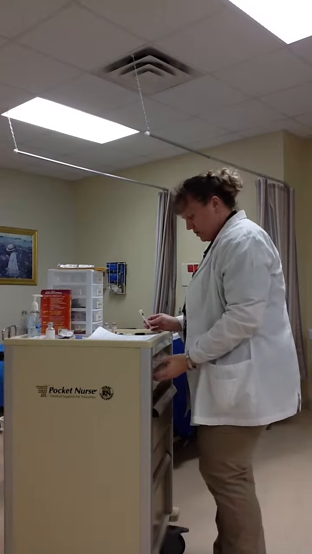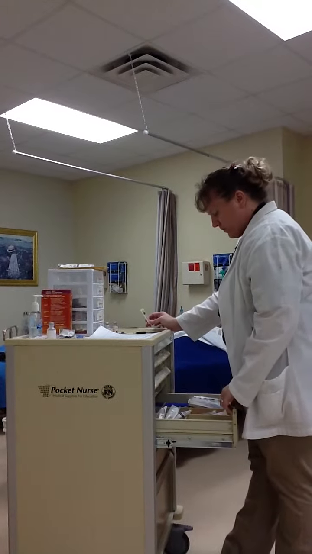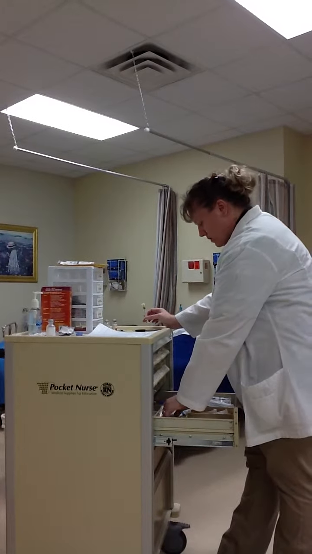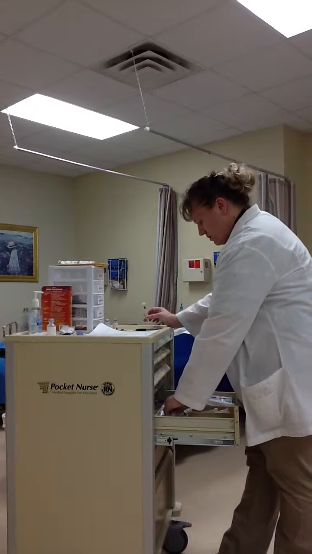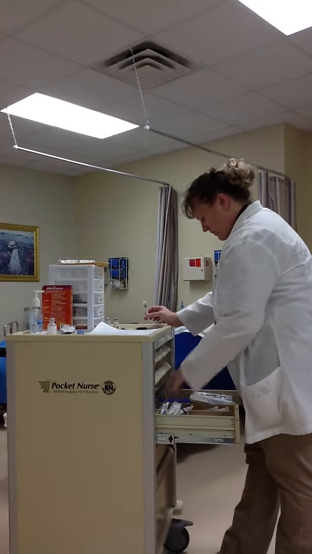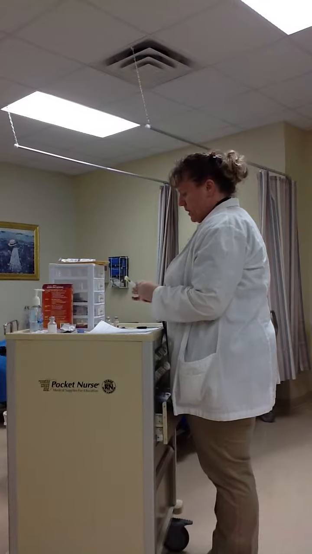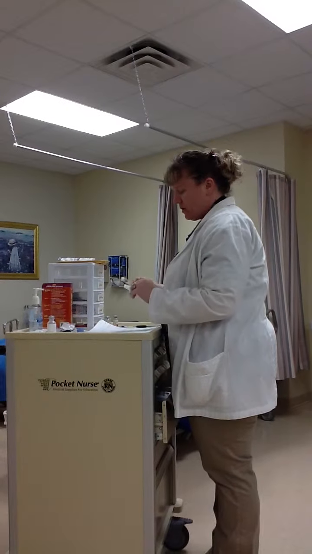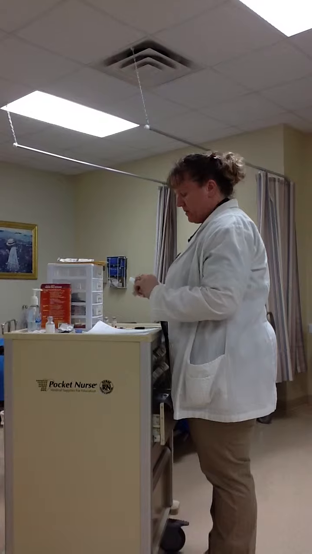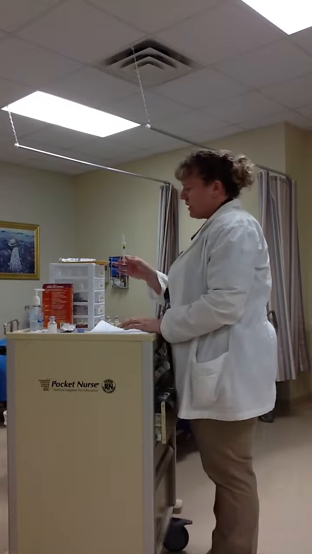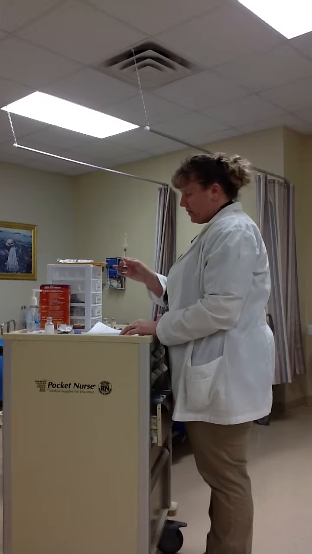In order to give my patient, I could give this in the deltoid. So I'm going to use a 25 gauge by 1 inch. You can actually use one that is a little bit smaller. You could probably use a half for the deltoid, depending on the size of your patient. The 25 gauge is a smaller needle. It won't be so painful for the patient.